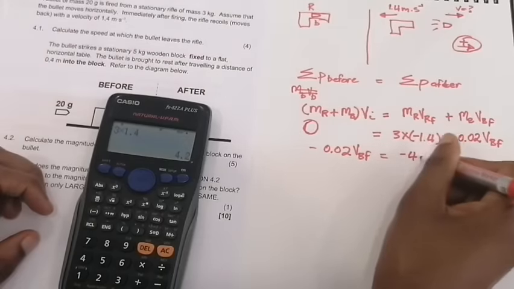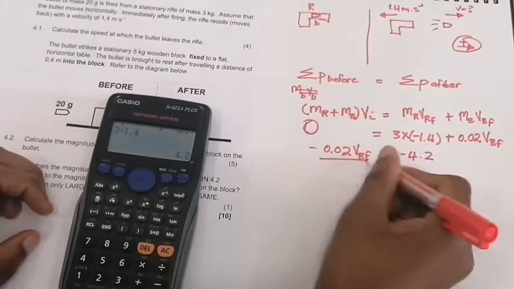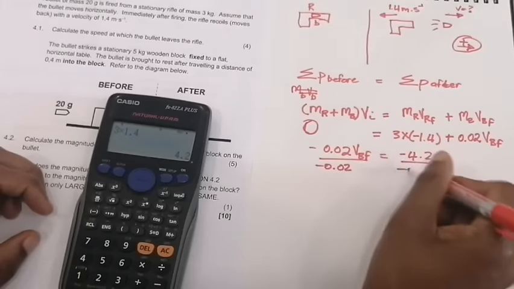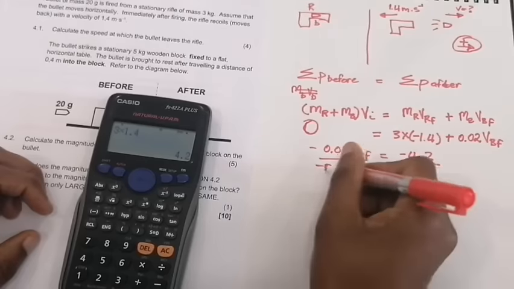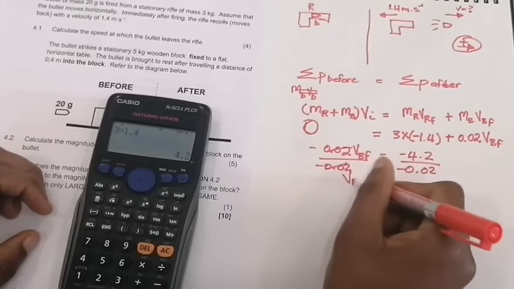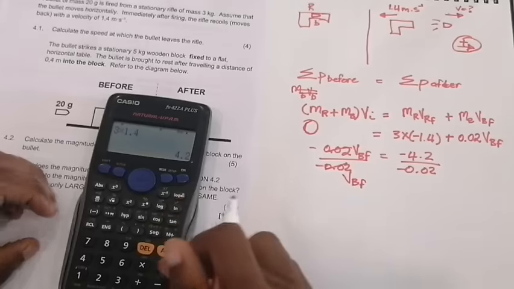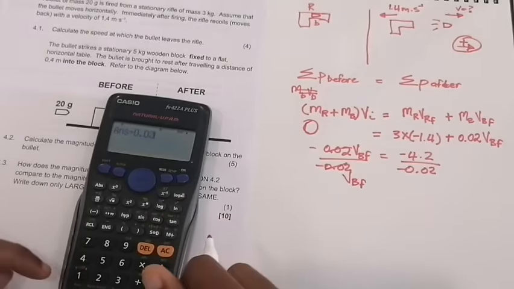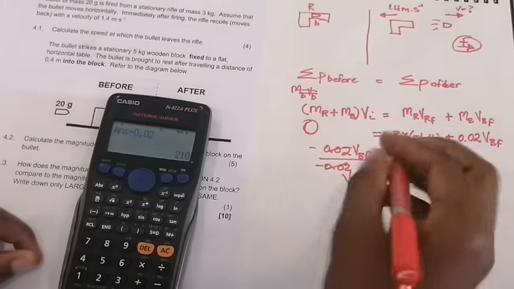So that's minus 4,2. All we need to do now is divide both sides by minus 0,02. So the velocity of the bullet after collision is minus 4,2 divided by minus 0,02. That gives us 210.